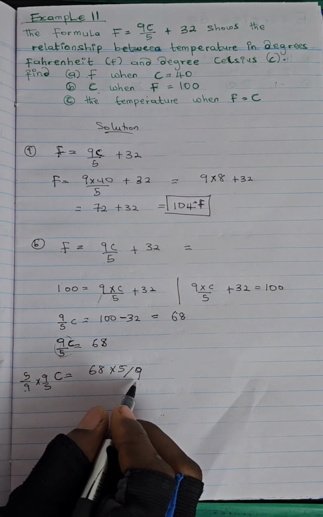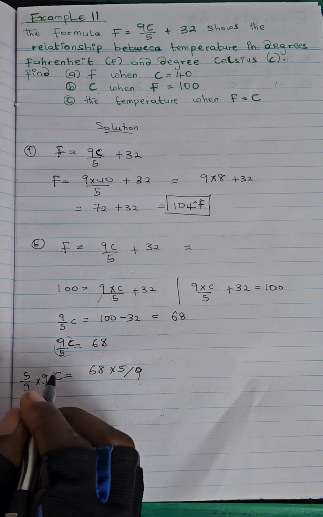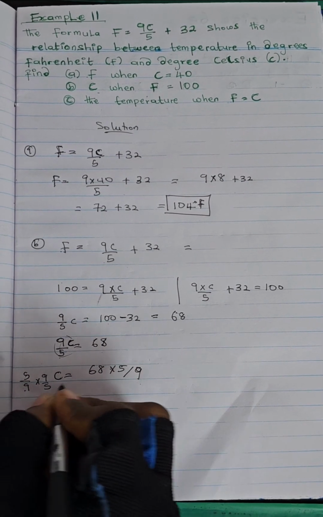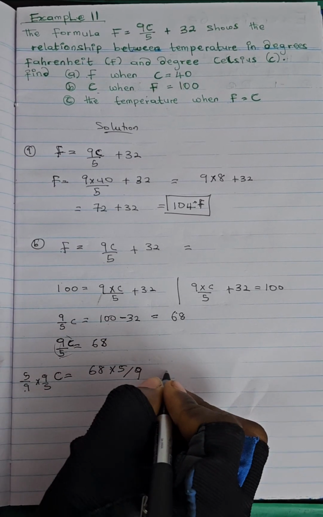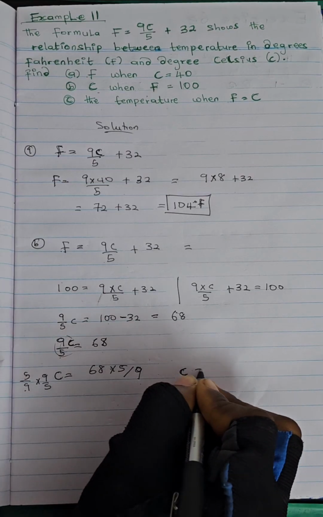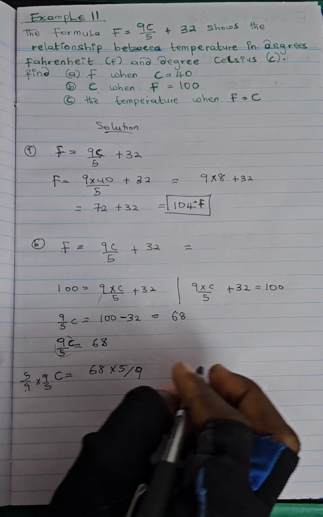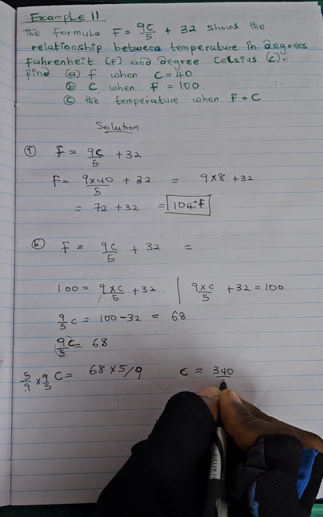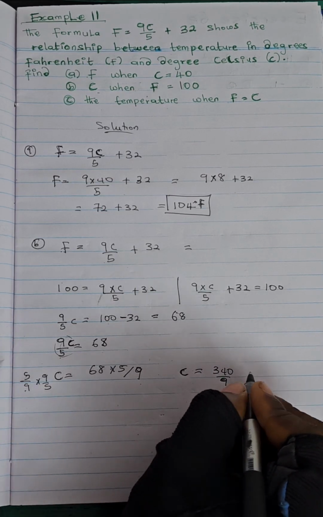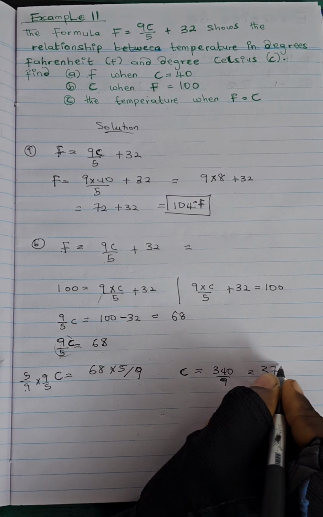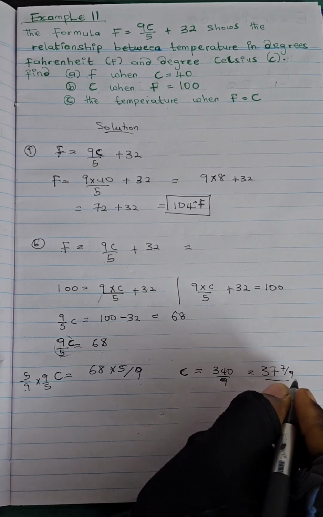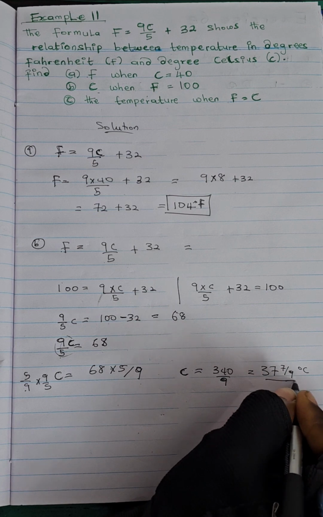That will make the coefficient of C just 1, because this cancels out to give you 1. Coming to this side, you have 340 over 9, which if you convert it to a mixed fraction is 37 whole number 7/9 degrees Celsius as your final answer.